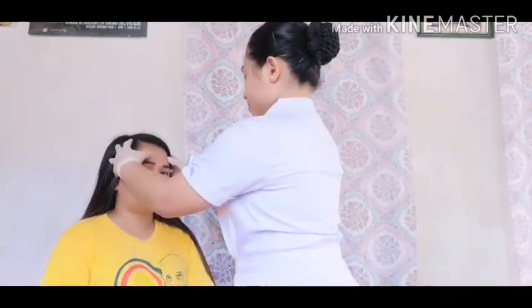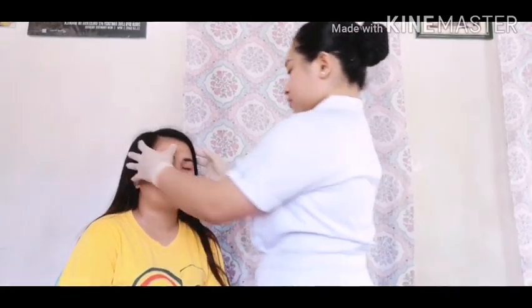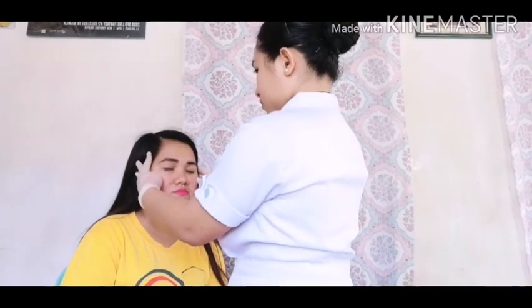And I will assess the sinuses of the client. First, I will palpate the frontal and maxillary sinuses. Ma'am, did you feel any pain? No. Upon palpating the frontal and maxillary sinuses of the patient, there is no tenderness, and I will percuss the frontal and maxillary sinuses of the patient. Ma'am, do you feel any pain? No. Upon percussing the frontal and maxillary sinuses of the patient, there is no tenderness.